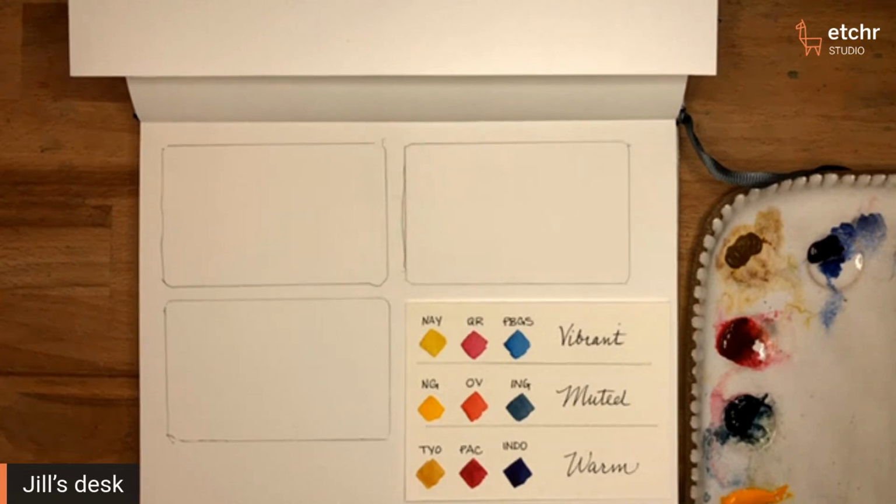I have a quick question for you. Sorry. Linda is asking, can you mix a vibrant color with a muted color or a warm color, or do the colors all need to be the same?